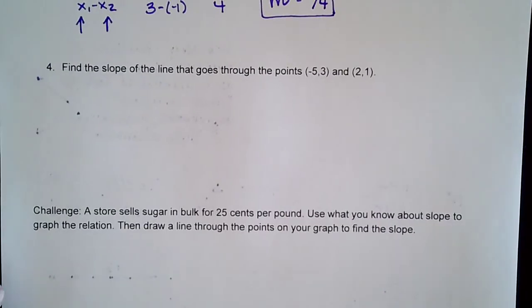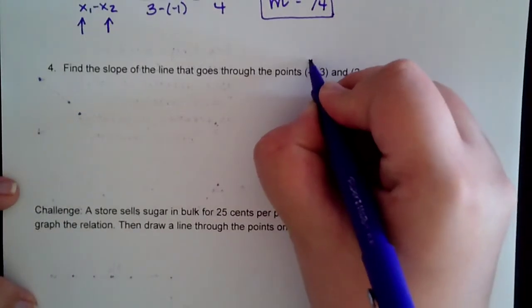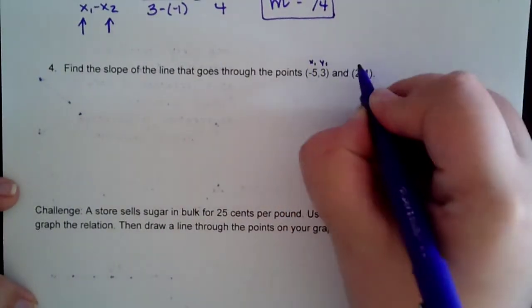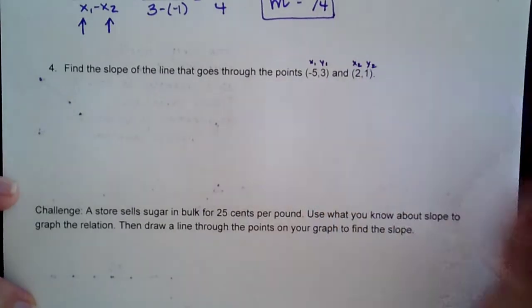Let's keep going here. Find the slope of the line through those points. If you don't want to replace them, you can still just label them up here. x2, y2.